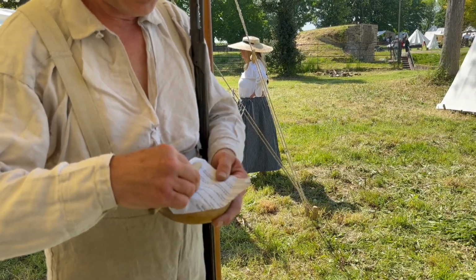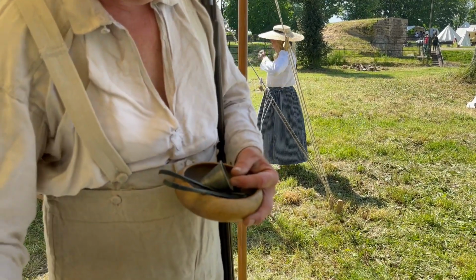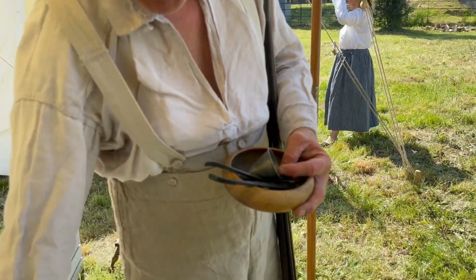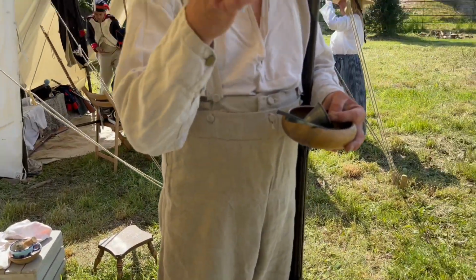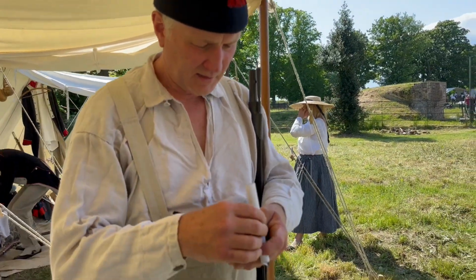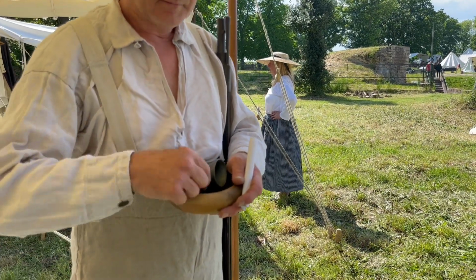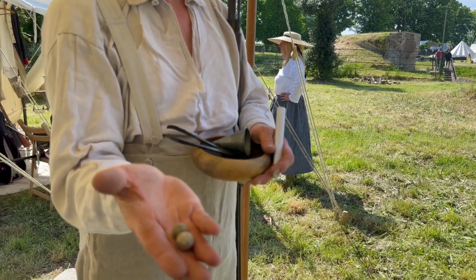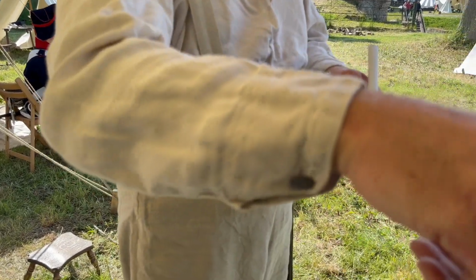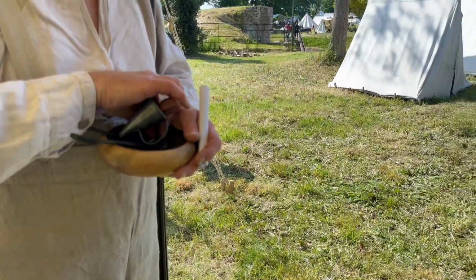Rolled up. You push the end in the little dimple at the end, and create a tube like that. The bullet is a musket ball. Is that metal or stone? It is lead. These are lead balls. And they're originals. Oh, it's heavy.